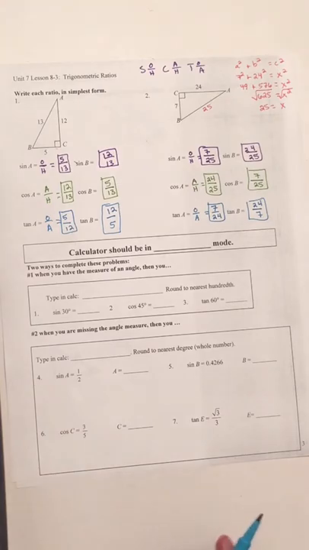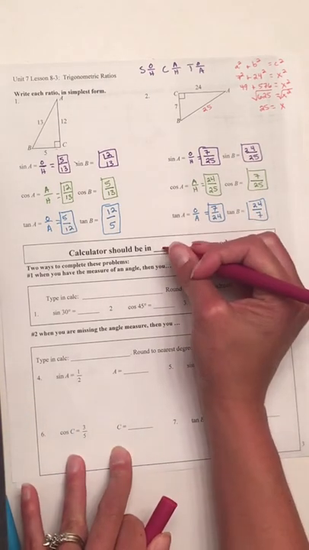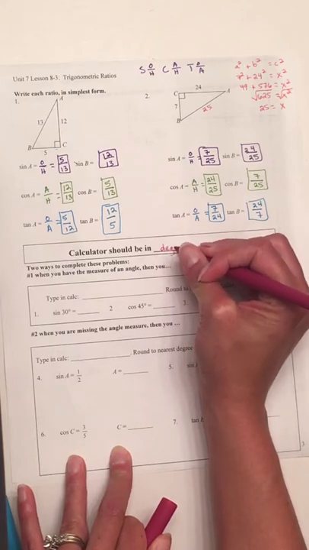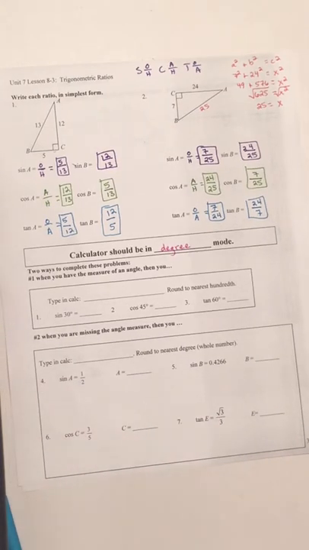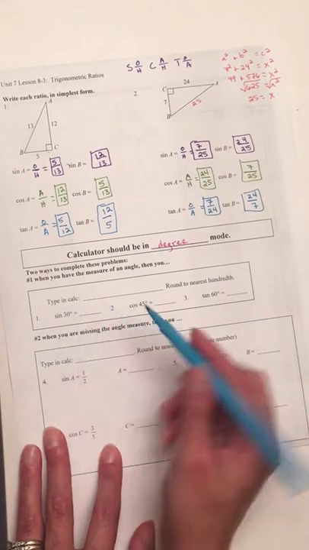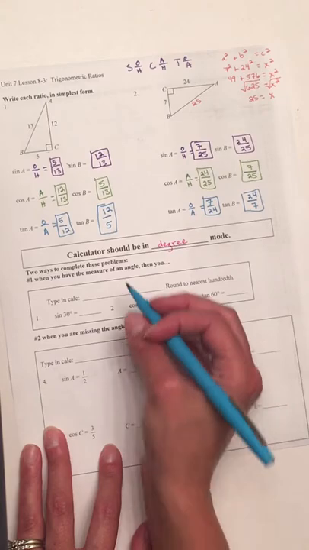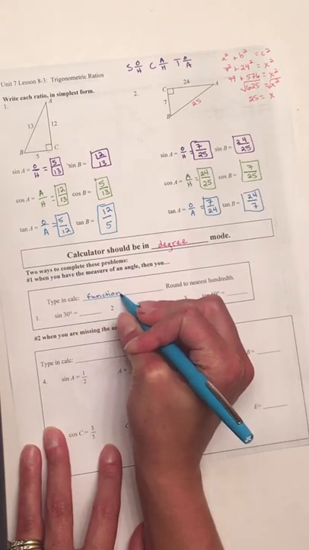So again, make sure that your calculator is in degree mode, and we will talk about that all year long, okay? So it should be in degree mode. So in your calculator, what you're going to do is type in the function and then the angle, okay? Type in calc. So like for this one, we'll just do function and then the angle.